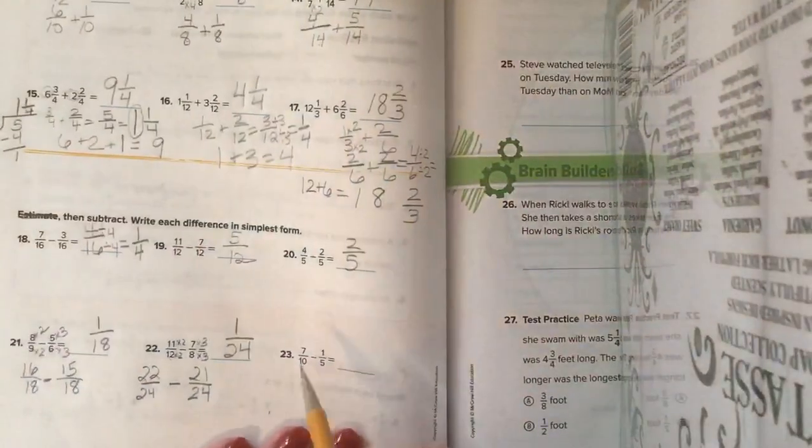Over here, number 23. Almost there today, guys. I've got to make the denominators the same. I can make a 5 a 10 by multiplying by 2. Since I multiplied the bottom of 1/5 by 2, I've got to multiply the top by 2. So 1/5 becomes 2/10. Like fractions, 7 minus 2 is 5. Keep the 10 on the bottom. I can divide 5 by 5, and I can divide 10 by 5. The simplest form of that answer would be 1/2.